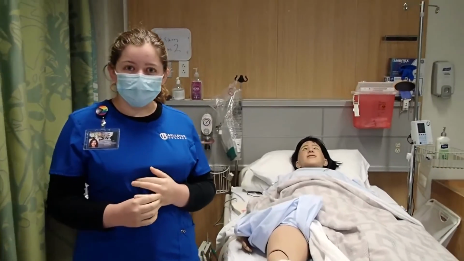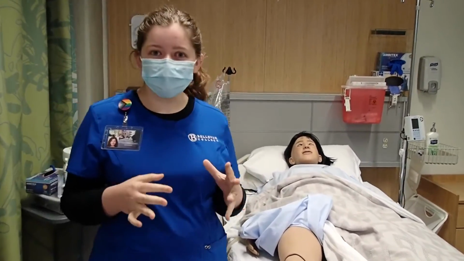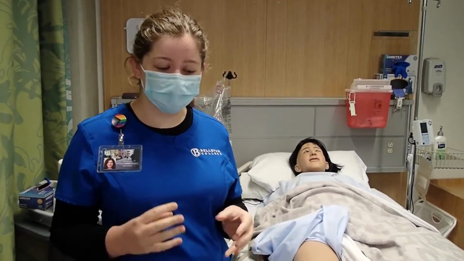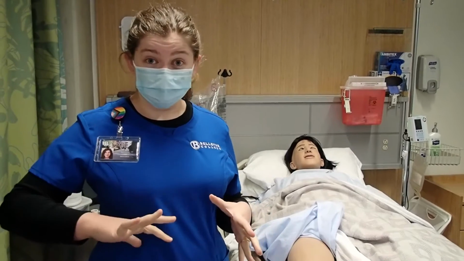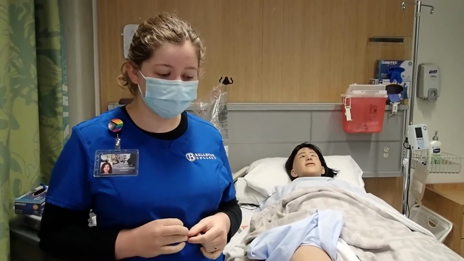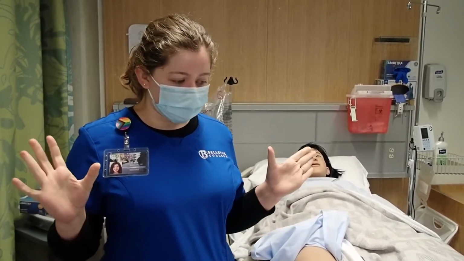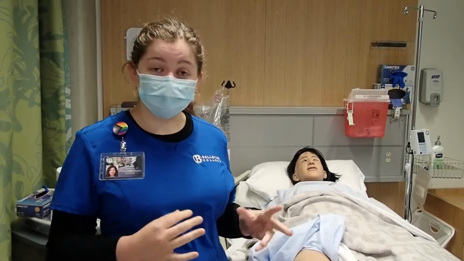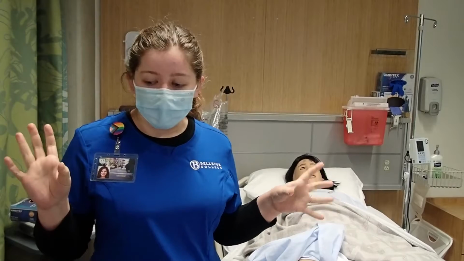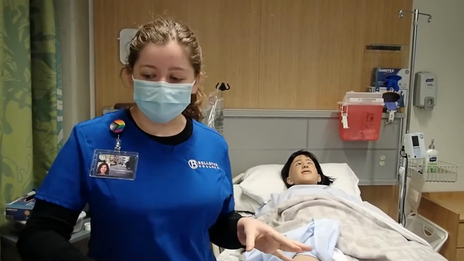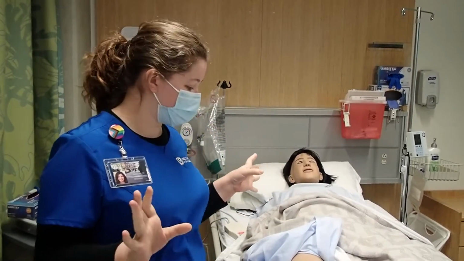I'm going to start by ensuring that the orders are appropriate for the patient and the wound. And I will pre-medicate for pain 30 minutes before. And then after 30 minutes, I will get started. I will gather my supplies, review the order to ensure I have all the supplies I need: sterile kit, saline.